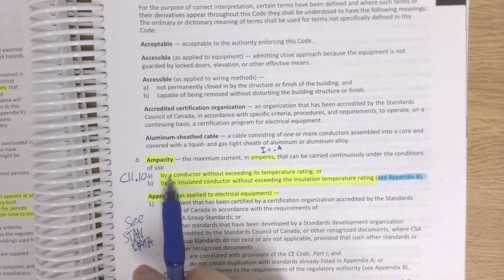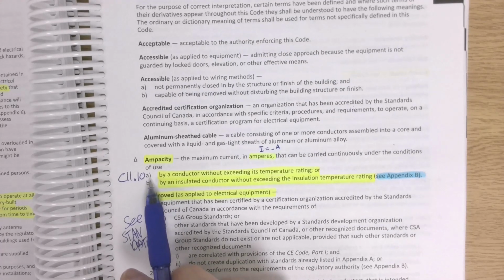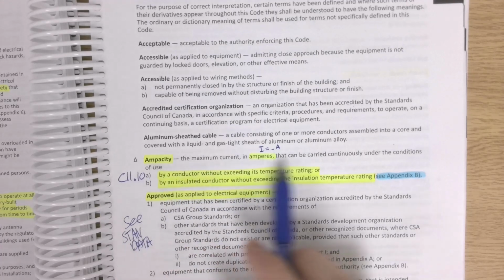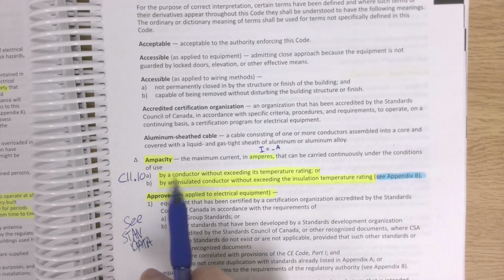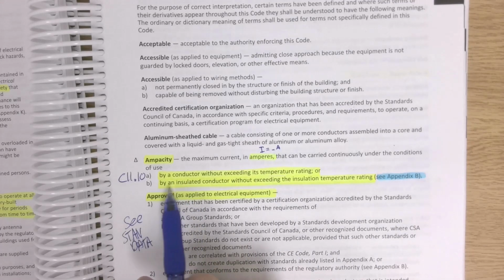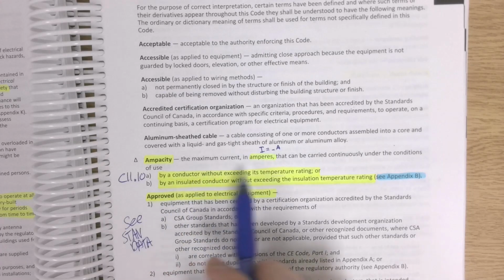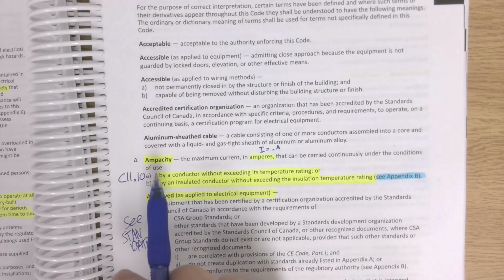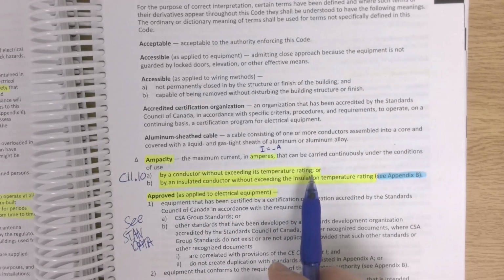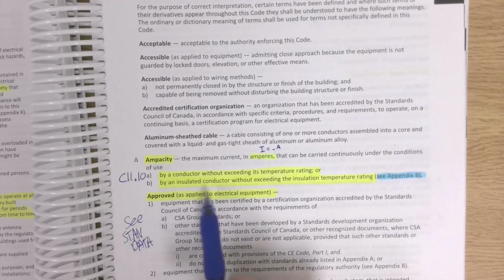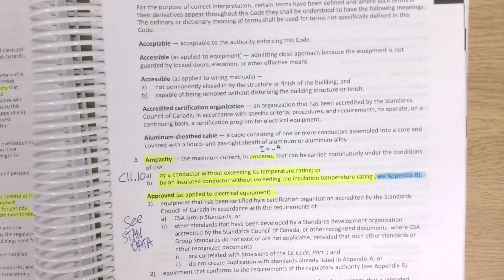And then it's going to break it down. And this A and this B are what are known as items, right? So this is our definition of use, either by a conductor or by an insulated conductor. So the maximum current carried continuously under the conditions of use by a conductor without exceeding its temperature rating, or by an insulated conductor without exceeding the insulation temperature rating.